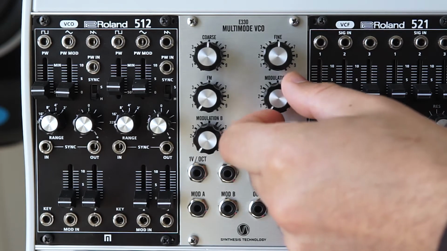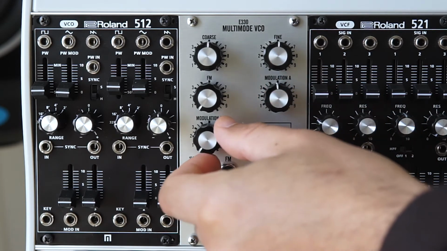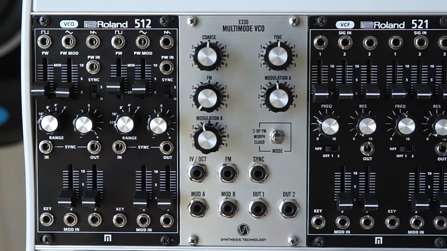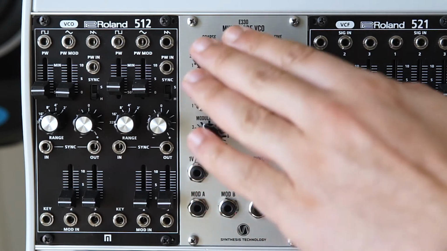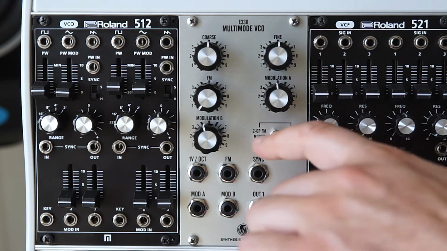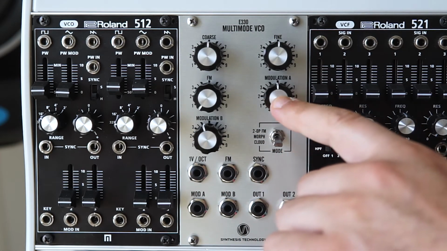In morph mode you can access the wavetable at 2 different points. These come out on out 1 and out 2, and you use these modulation controls to sweep through them. Now just to clarify, it's the same set of 32 wavetables on output 1 or 2, and they both will share the same pitch. Finally we have the cloud mode, which is a stack of 4 oscillators.